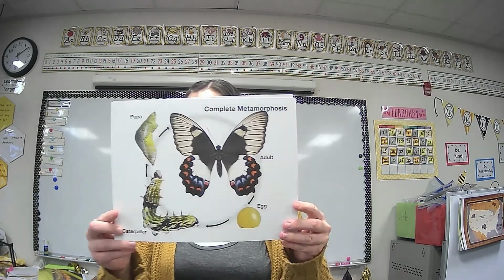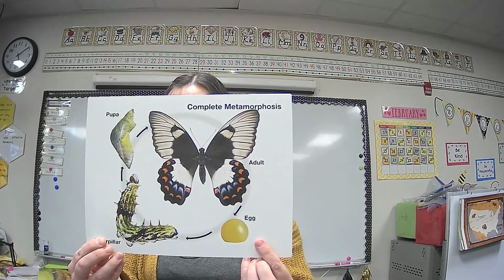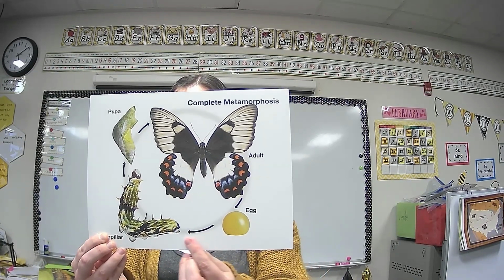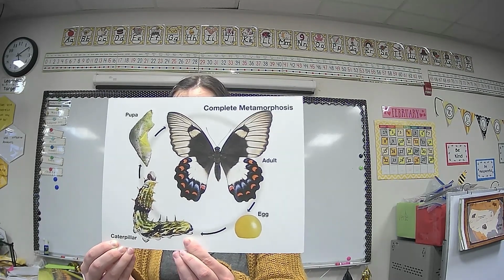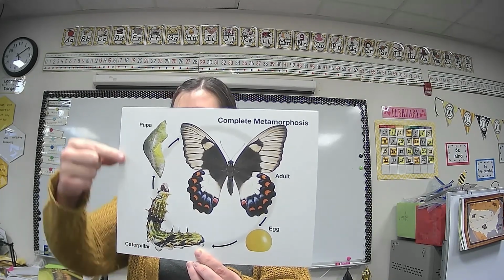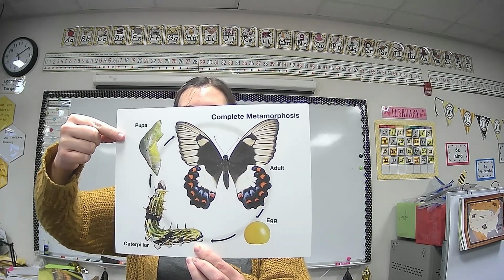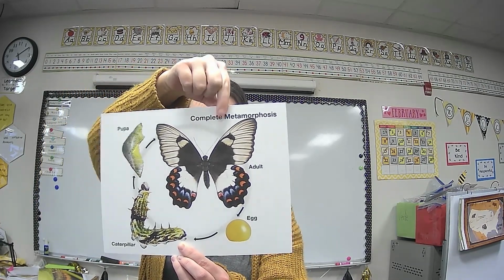There is a complete metamorphosis, which we've already talked about a little bit. A complete metamorphosis starts with an egg. The egg hatches as a larva, in this case a caterpillar, in the case of a butterfly. That larva eventually forms a pupa or a chrysalis, and it emerges as a butterfly.